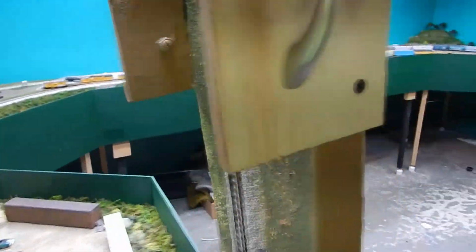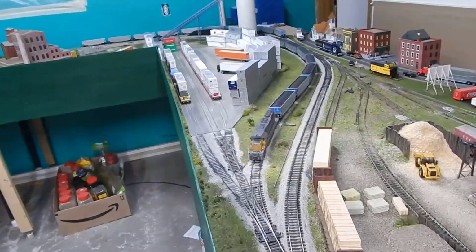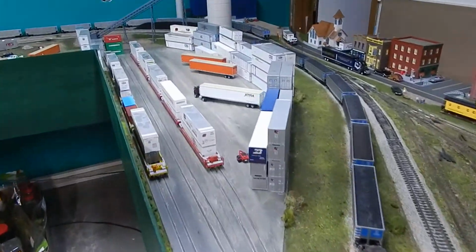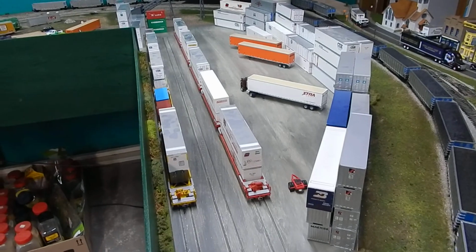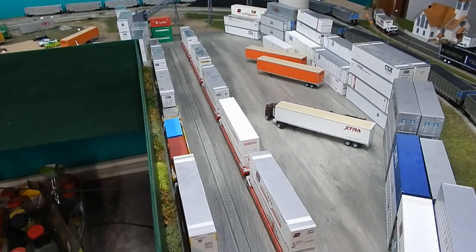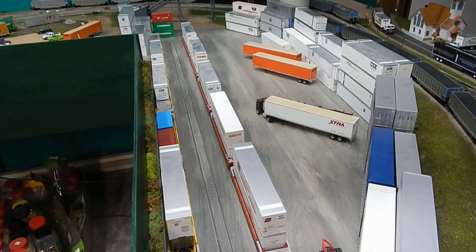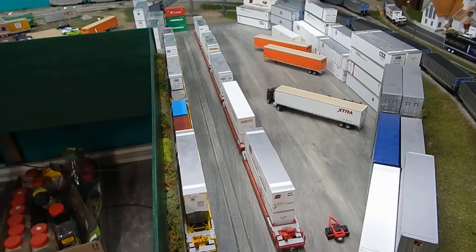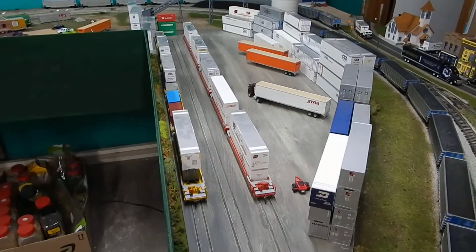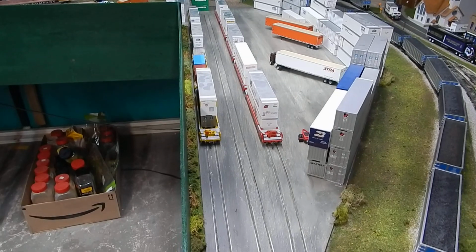As an example, I've got an intermodal yard, which isn't tied to anything, but I like the intermodals. It was a nice industry to put in this particular slot. It gives me a good modern feel for my layout, which I really like.